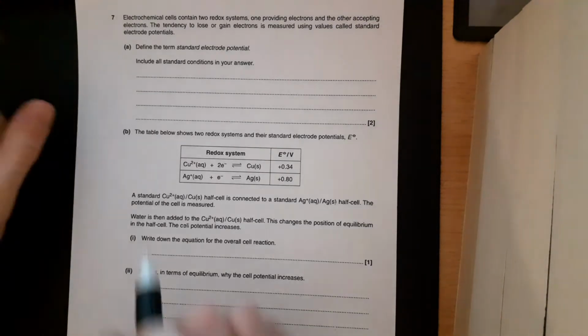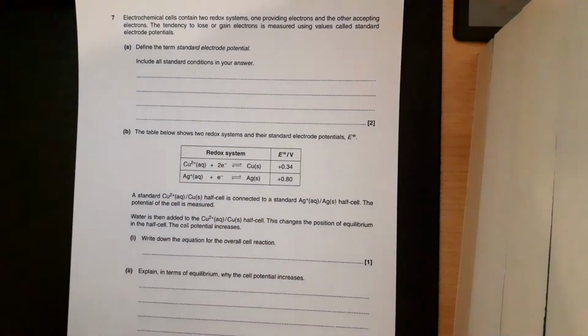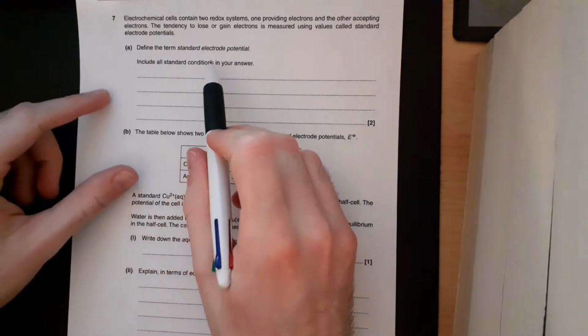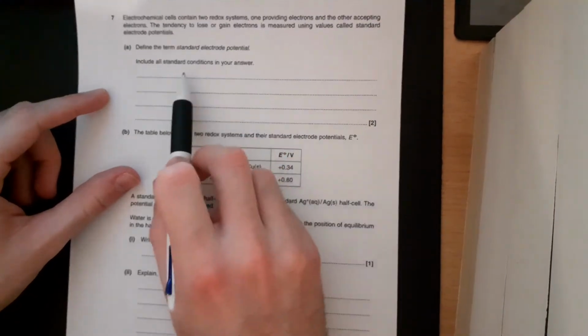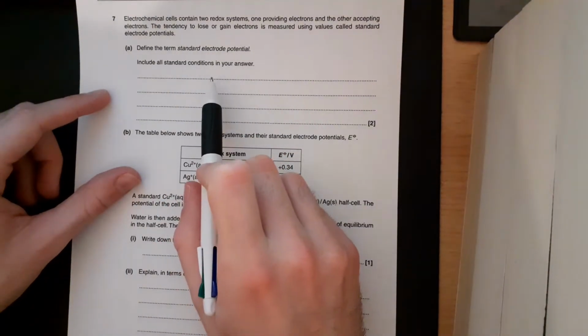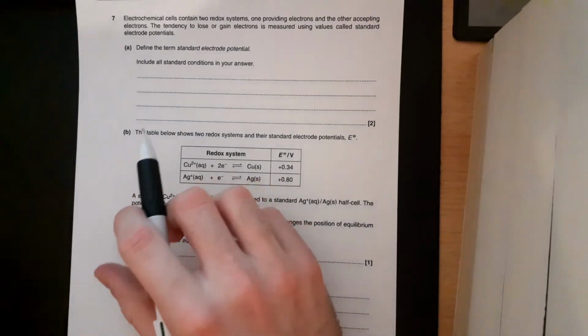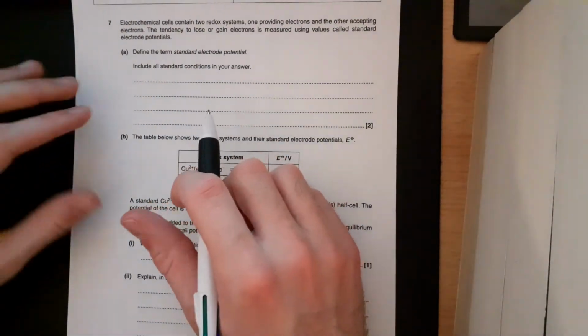The first question here is one that's exactly the same as in the first video. I want to show you that these kinds of questions come up regularly. It's exactly the same. It's a 2-mark question. What's the standard electrode potential? Include the standard conditions. This is a question that we definitely want to be prepared for because we've seen it comes up multiple times.